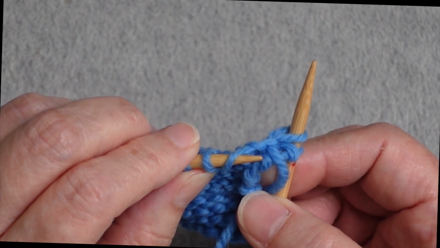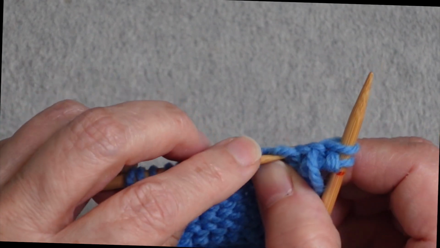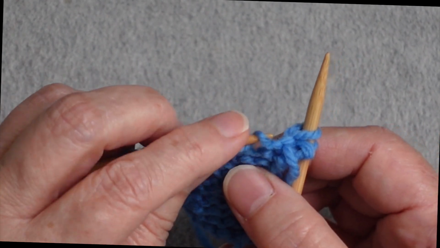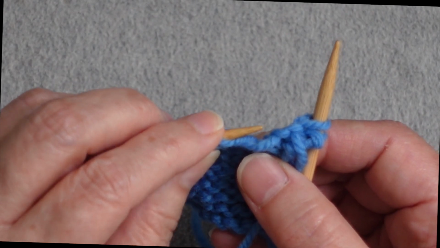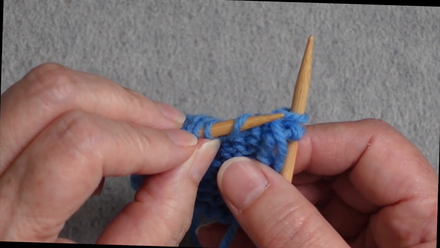If you are looking at the strand on the needle and it's angled to the left, if it looks like this, drop it off and then pick it up again so that it will angle to the right. You want this one to angle to the right.